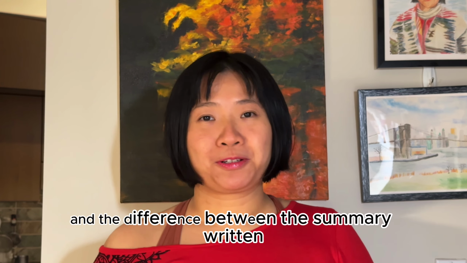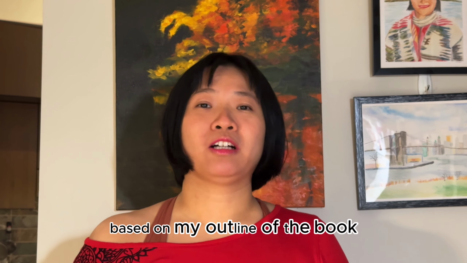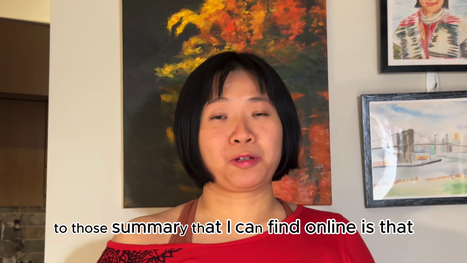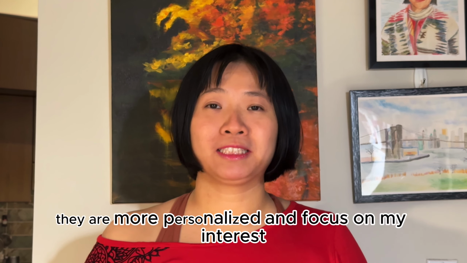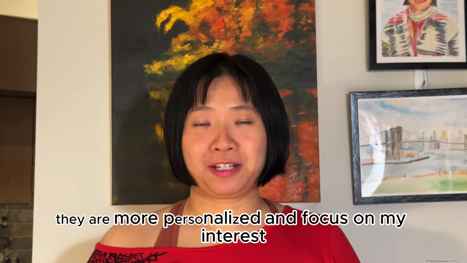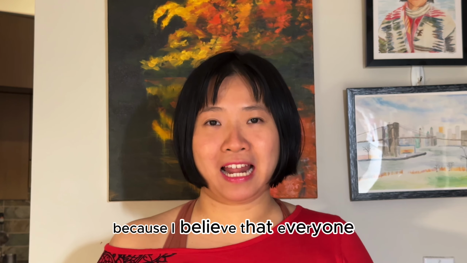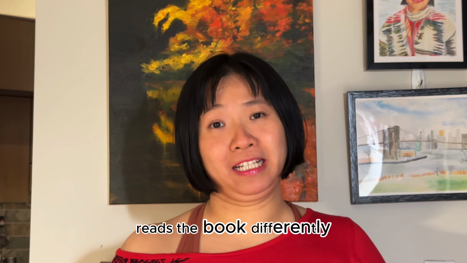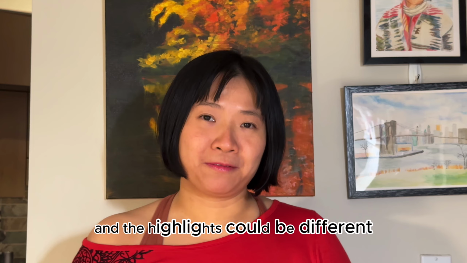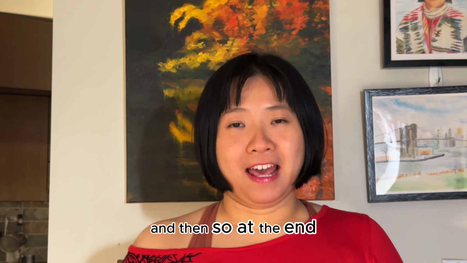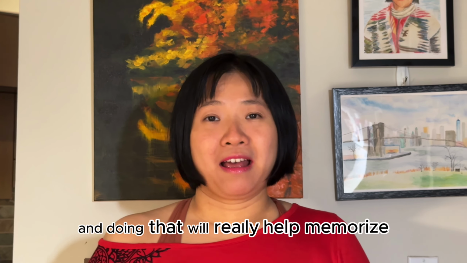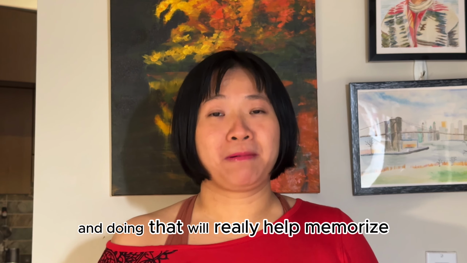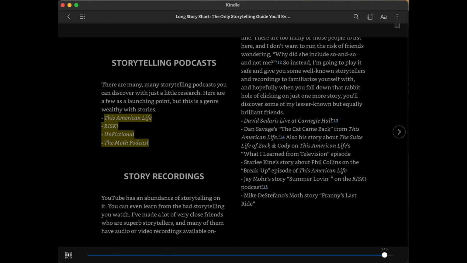The difference between a summary written based on my outline of the book and the summaries that I can find online is that they are more personalized and focused on my interests, because I believe that everyone reads a book differently, and the highlights and the outline would be different. So at the end, everyone can get their own summary of the book, and doing that will really help memorize what we read.